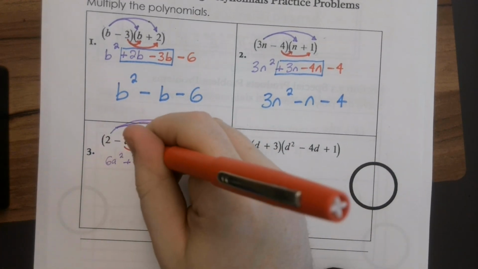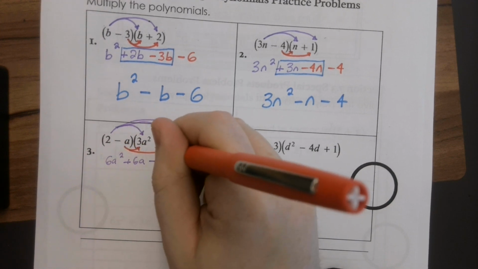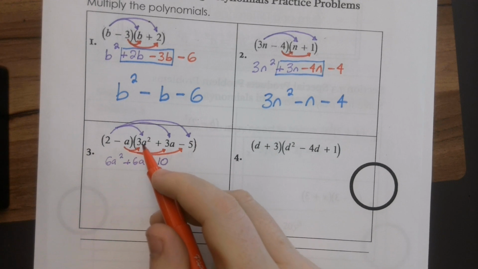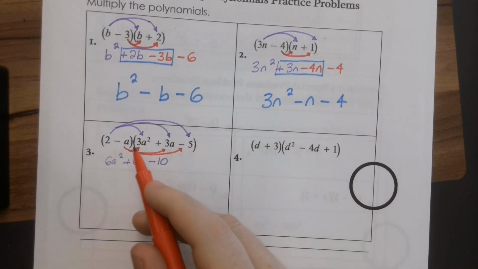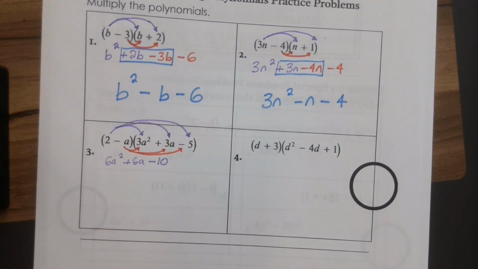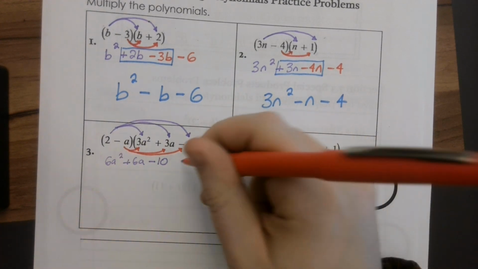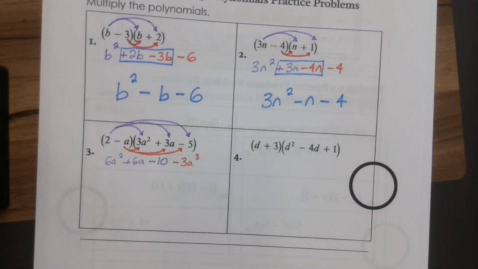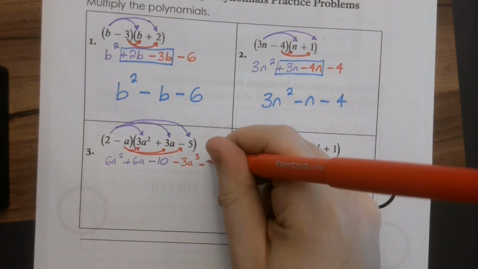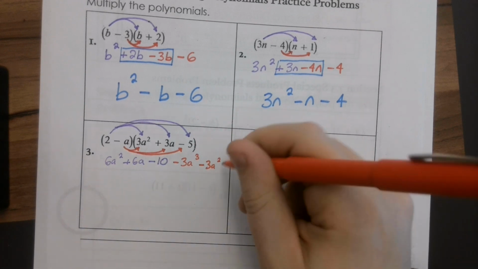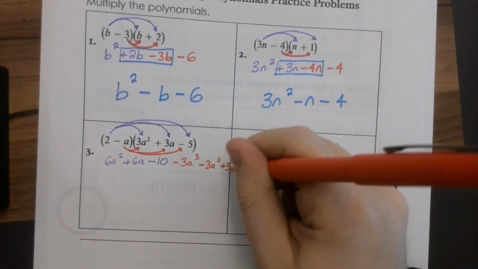Then we repeat the process. Negative a times 3a squared, well, that's 3 times a times negative a. There are 3 a's in play here. It's negative 3a cubed, or to the third power. Negative a times 3a is negative 3a squared, and negative a times negative 5 is positive 5a.